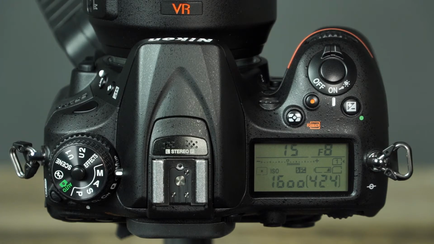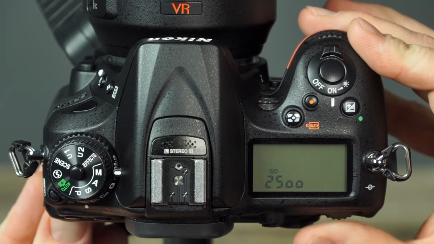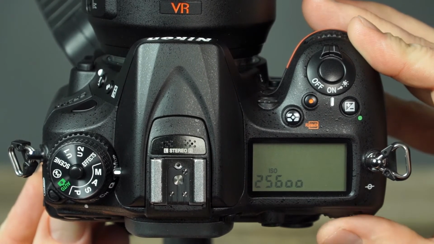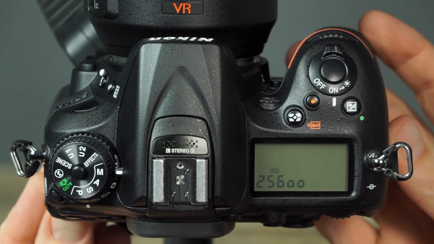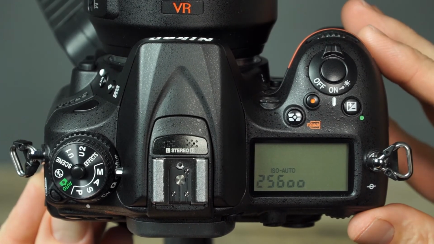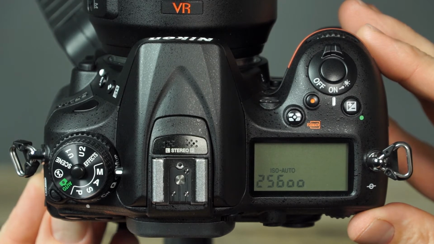To set the ISO for the D7200, press and hold the ISO button while rotating the main command dial. You can select ISOs ranging from 100 to 25,600. To activate the camera's Auto ISO option, simply press and hold the ISO button while rotating the sub-command dial. With the D7200's Auto ISO, the camera will automatically select an appropriate ISO setting. But the great thing about the Auto ISO on this camera is that it works in conjunction with a selected minimum shutter speed that you can set according to your scenario.